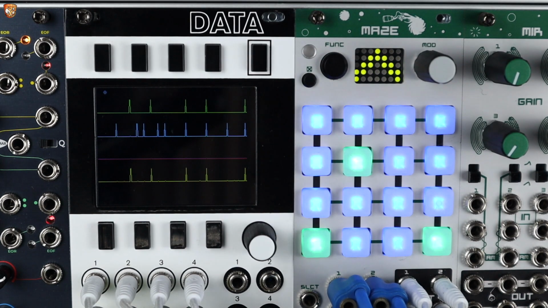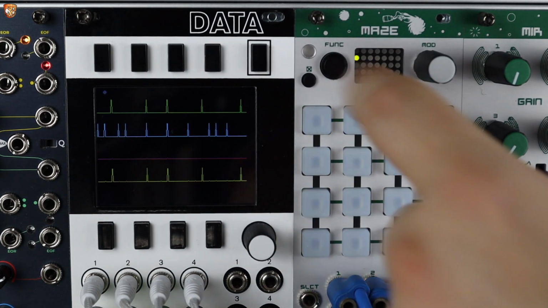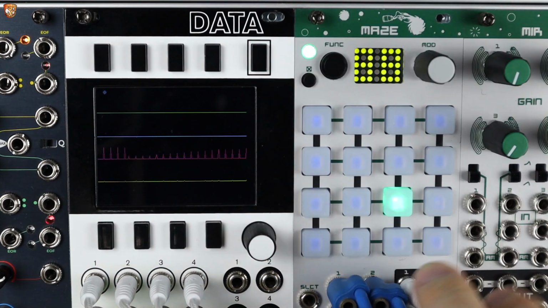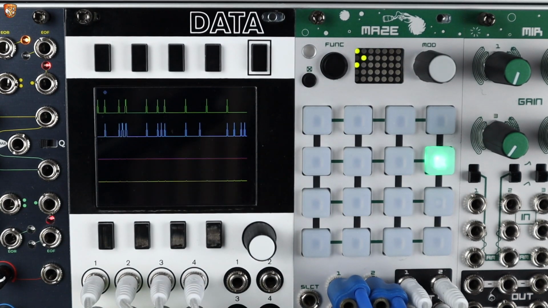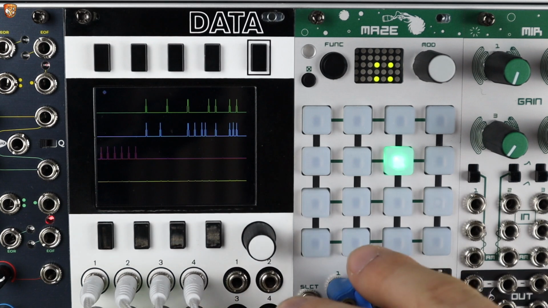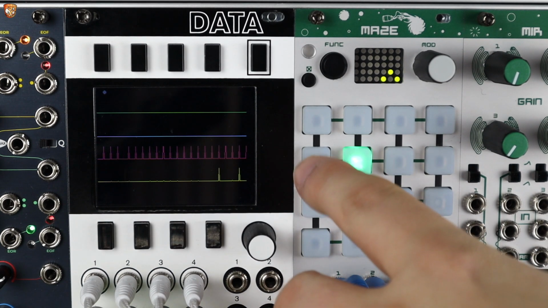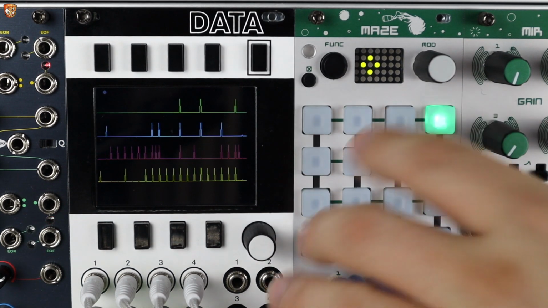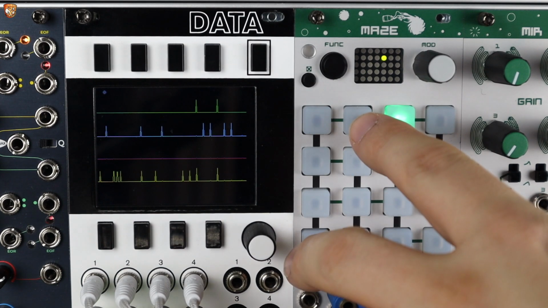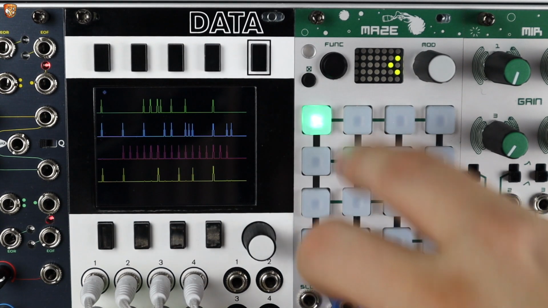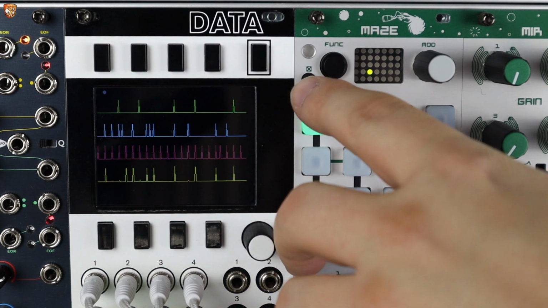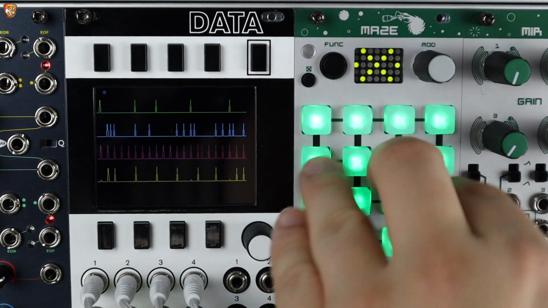I'm just going to keep doing this, creating different routines. So now I've got 8 patterns. And remember, hitting that little switch, we can go in and mute these.